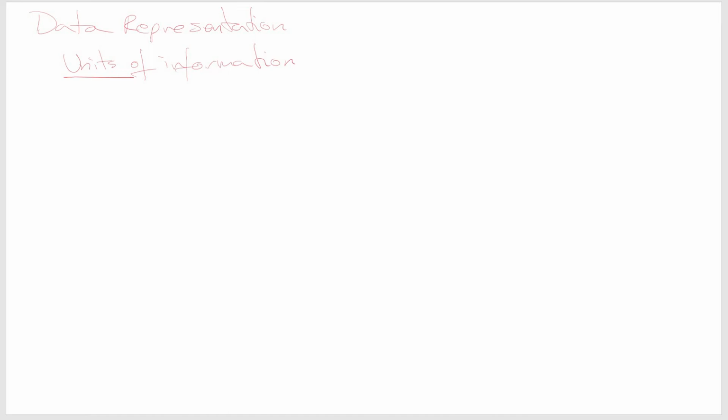Now, units of information is under the chapter of data representation. So if you want to find out more on this, you can just look at the chapter on data representation. Units in this case is talking about how much. So you might have heard the term in the past, units of water. It's talking about how much water there is somewhere. So in this case, we're talking about units of data, of information inside of a computer and how it's stored.